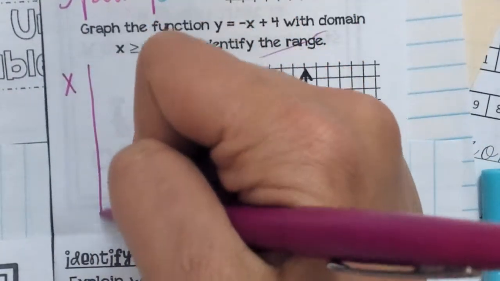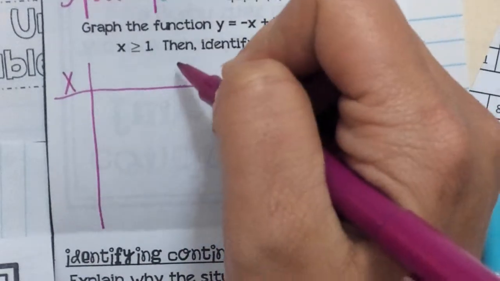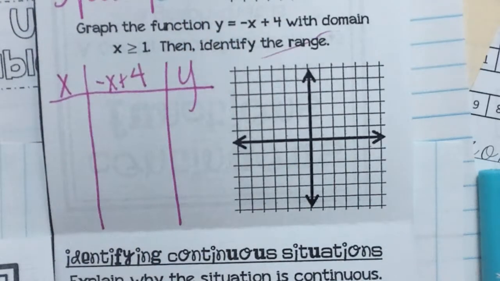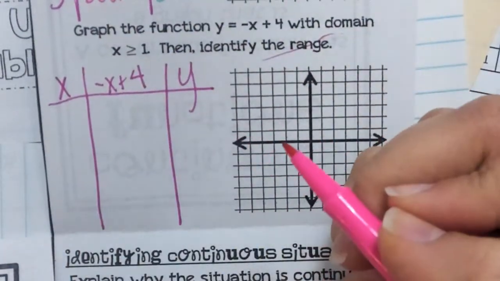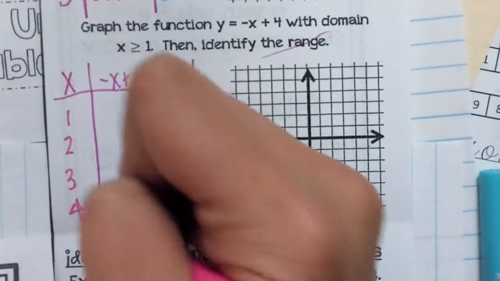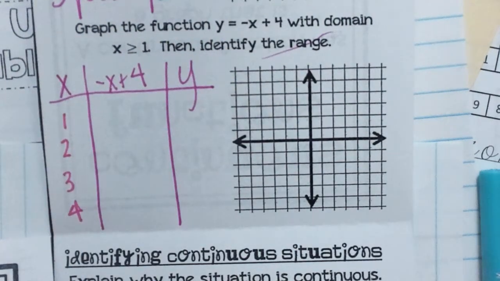Do 4. No, you can use any number. Greater than or equal to.